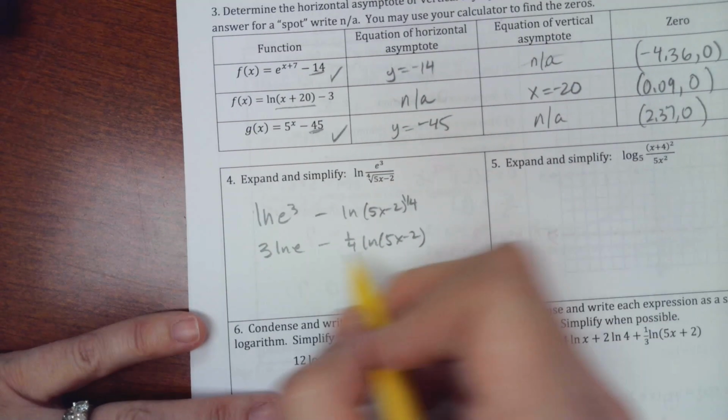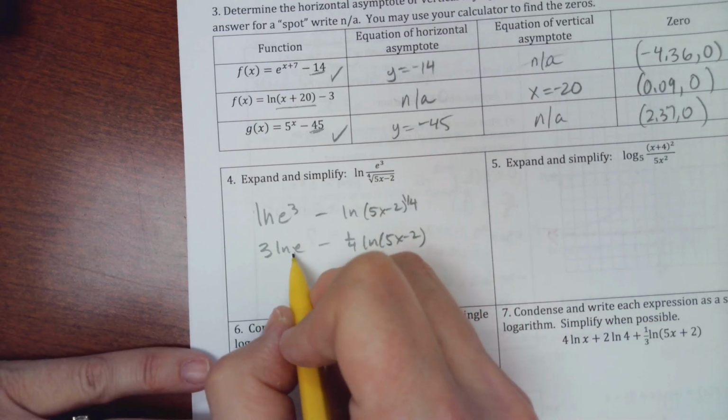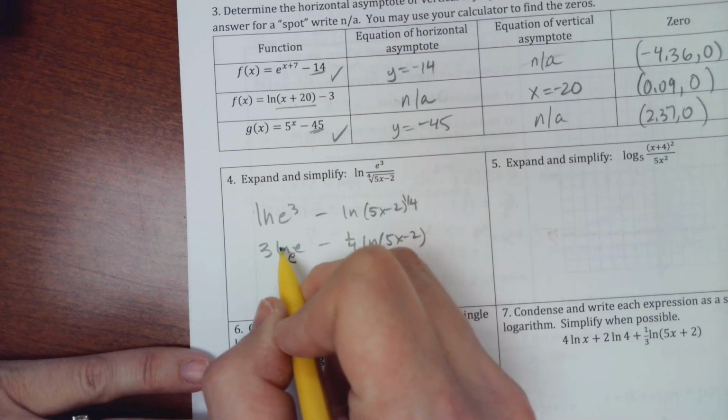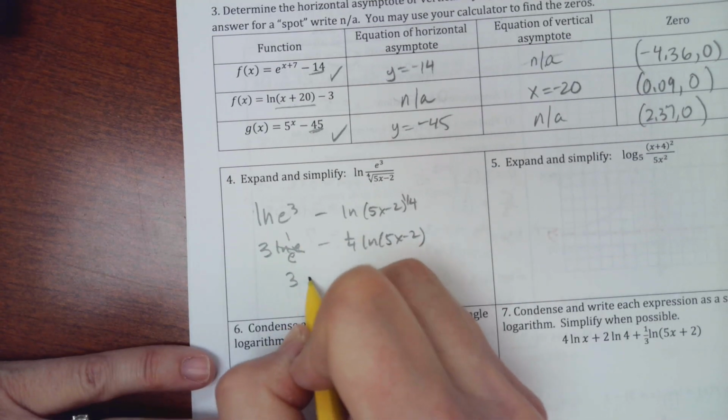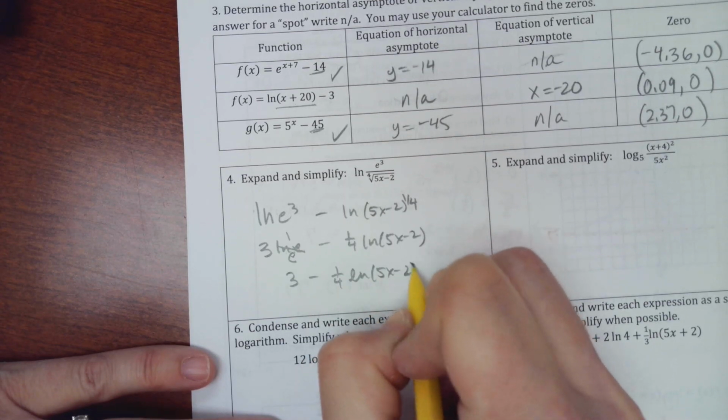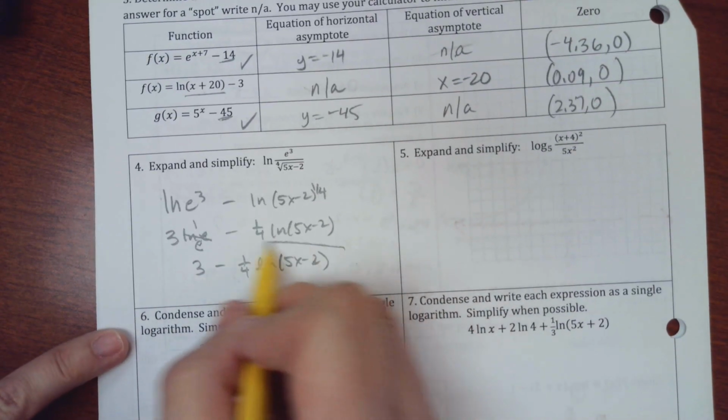So that one's done, but for this guy, ln e, remember, ln is log base e, so e to the first is e again, so this is just a 1. So I have 3 minus 1/4 ln of 5x minus 2. All right, that's my final answer.